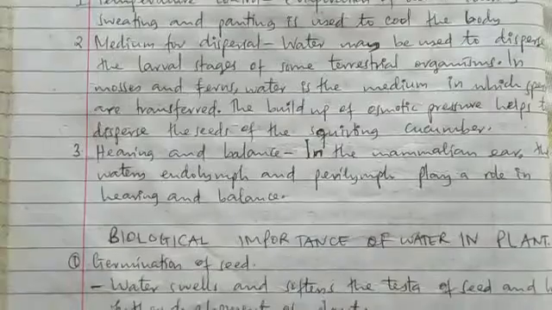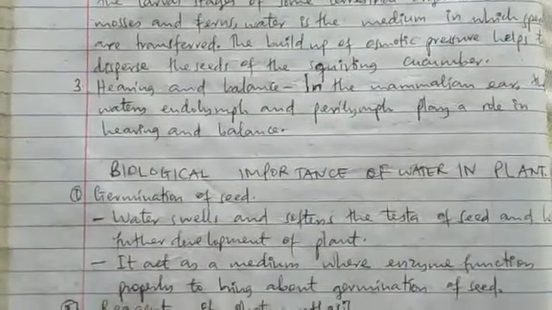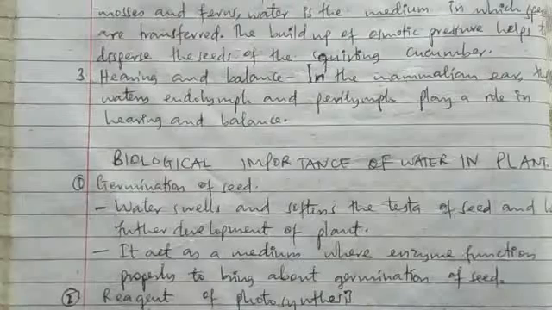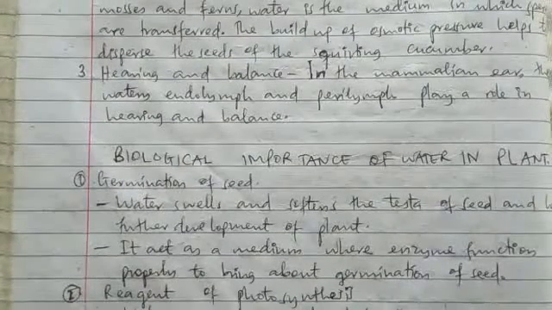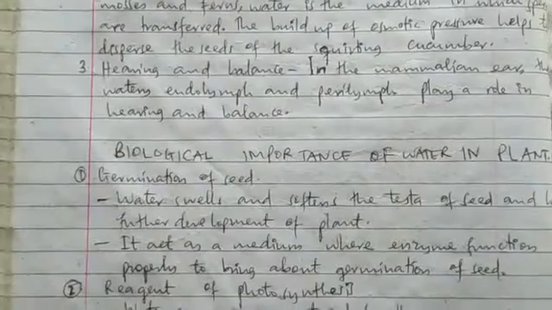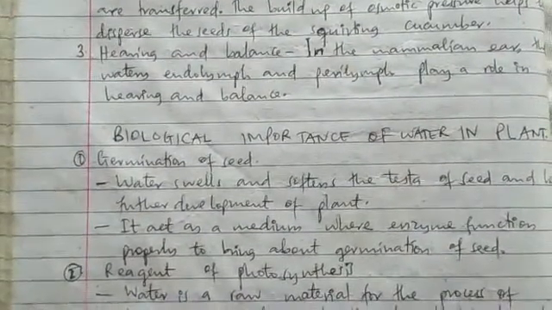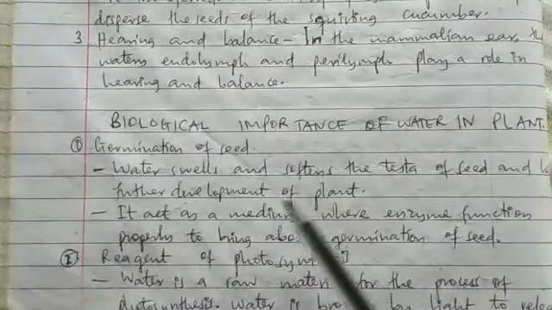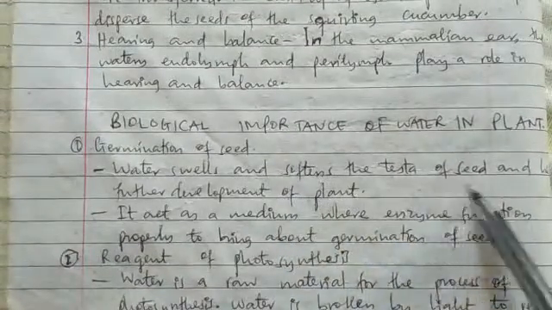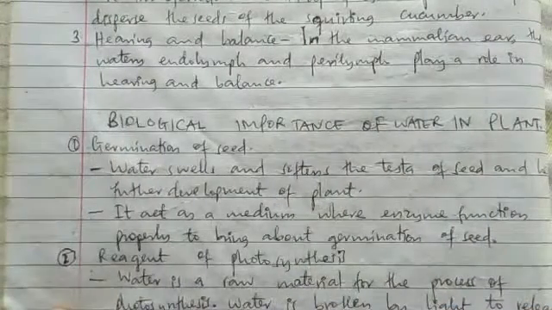So we have discussed the biological importance of water in animals, but also we have the biological importance of water in plants. The first biological importance of water in plants is the germination of seed. As we know, one among the conditions for seed to germinate is water. So water swells and softens the testa of the seed and helps further development of the plant.